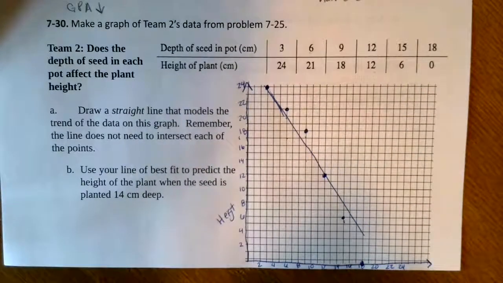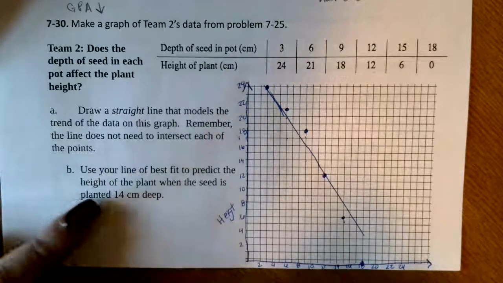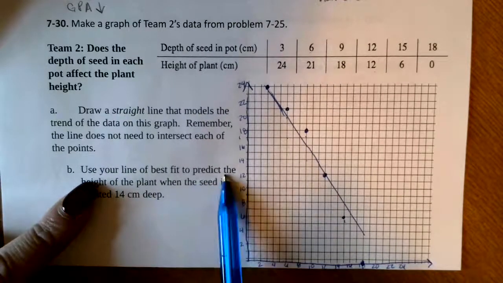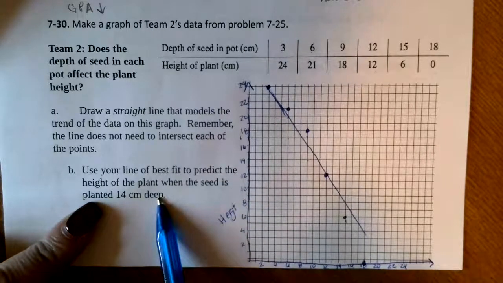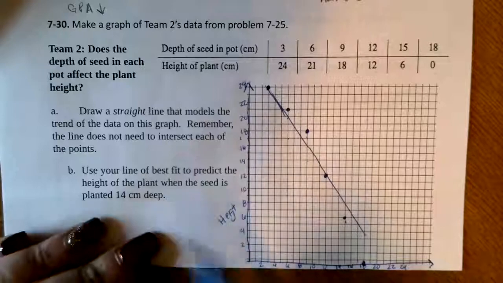That's all we're really looking for. Okay, so then for part B, it says that we need to use our line of best fit to predict the height of the plant when the seed is 14 centimeters deep. Okay, so that's the depth down here.